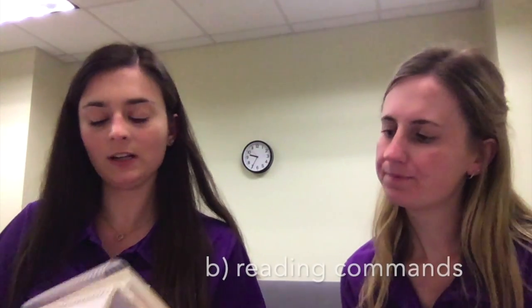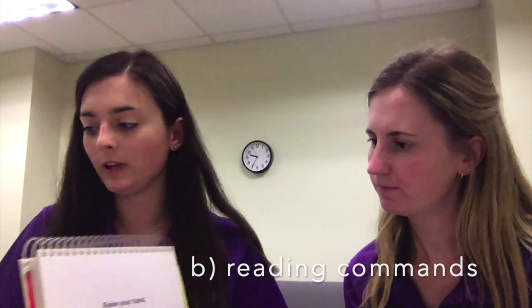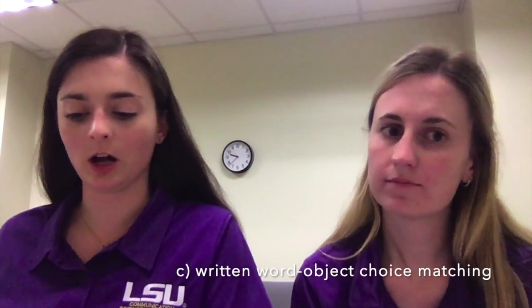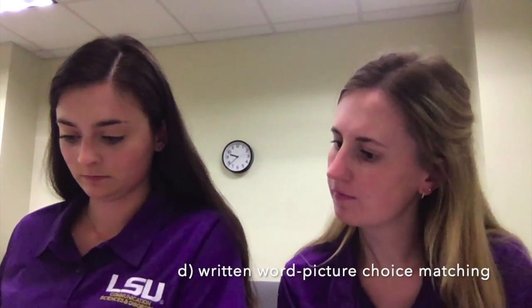Part B, reading commands. I want you to read this out loud and then do what it says. Raise your hand. Wave goodbye. Now we're on part C, written word object choice matching. Point to the object that goes with this word. Now we're on part D, written word picture choice matching. Point to the picture that goes with this word.